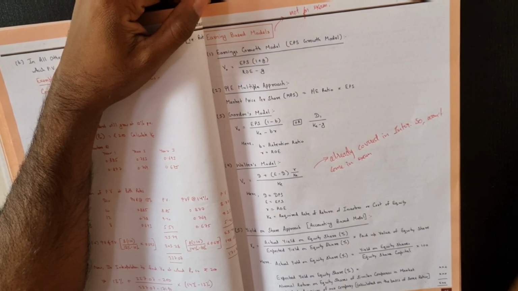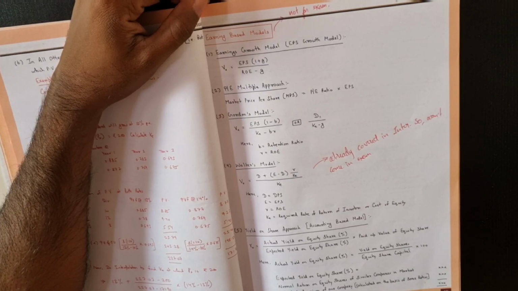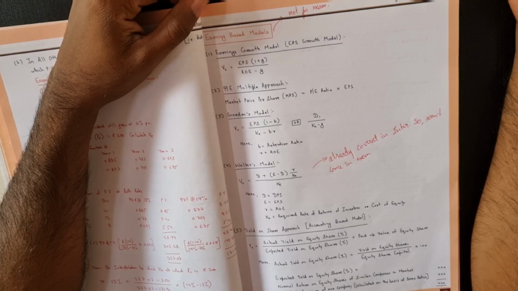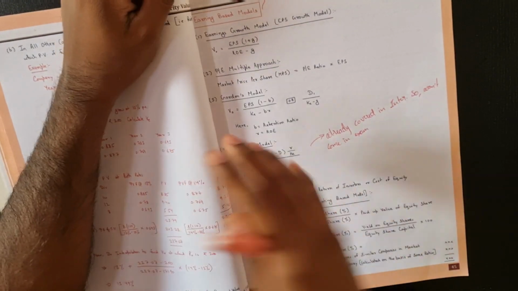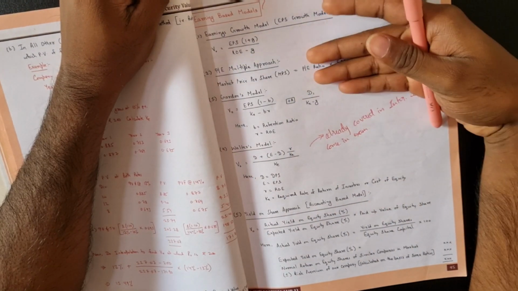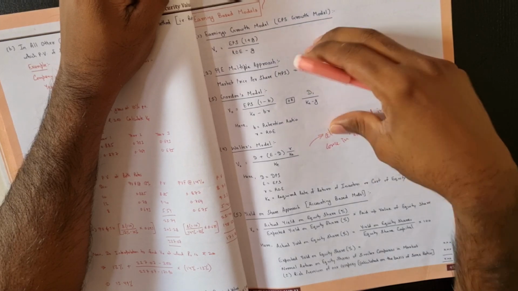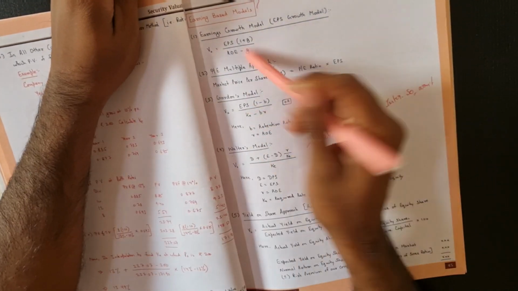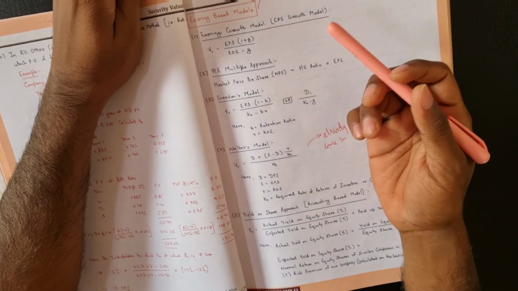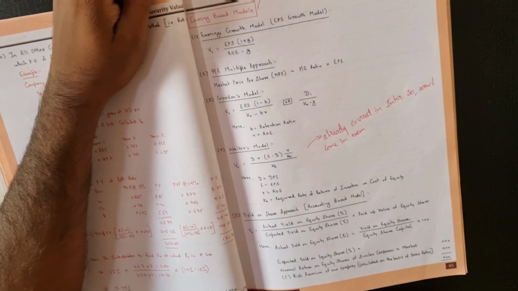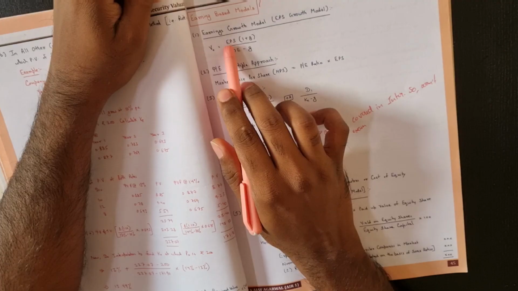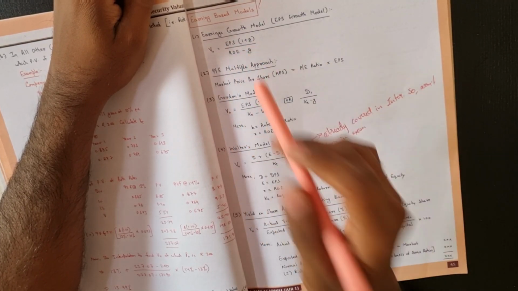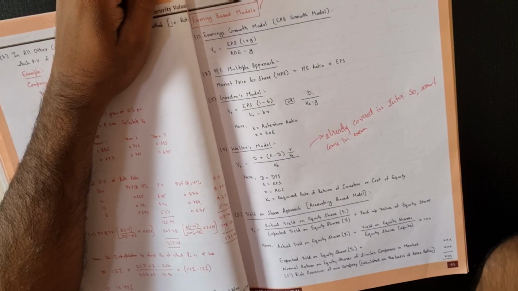This model is not frequently asked in exam as it is already tested in your inter level. If you see all these formulas in this part, it is mostly of your CA inter syllabus. Like this earnings growth model or EPS growth model, the formula is EPS into 1 plus G divided by ROE minus G. You might have learnt this formula in your CA inter.